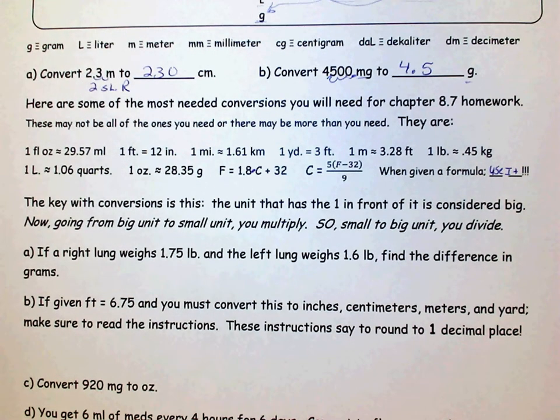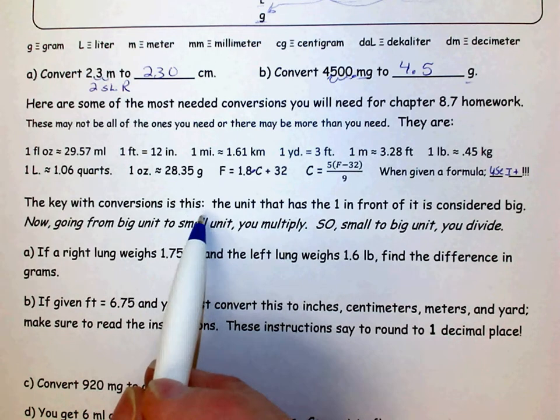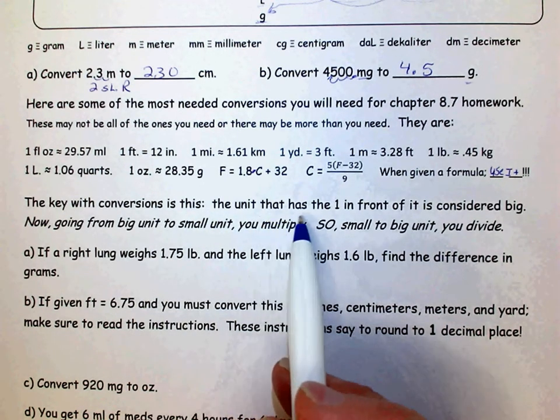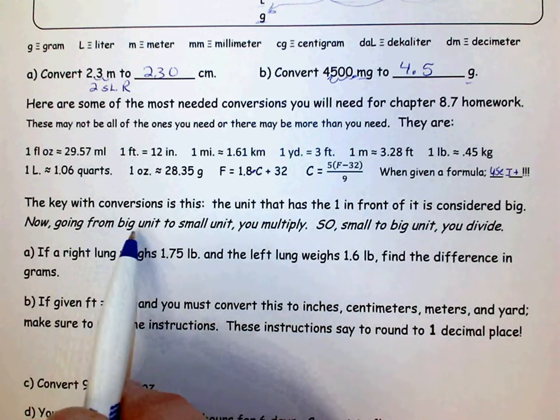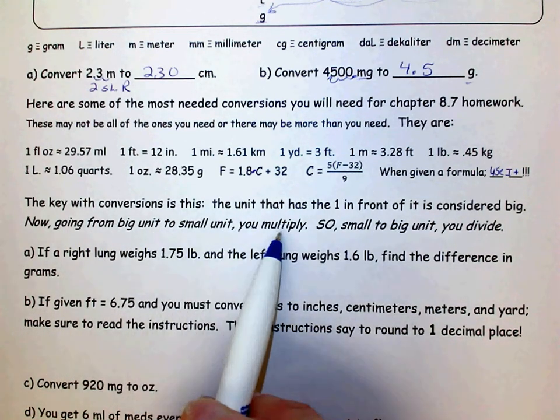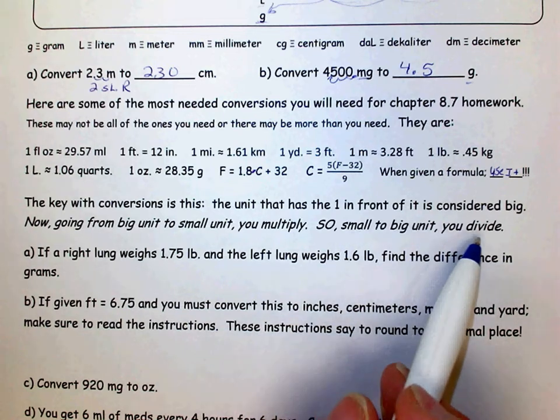The key with conversions is this, and I've already mentioned it. The unit that has the 1 in front of it is considered big. Now, going from big unit to small unit, you multiply. So small to big unit, you divide.